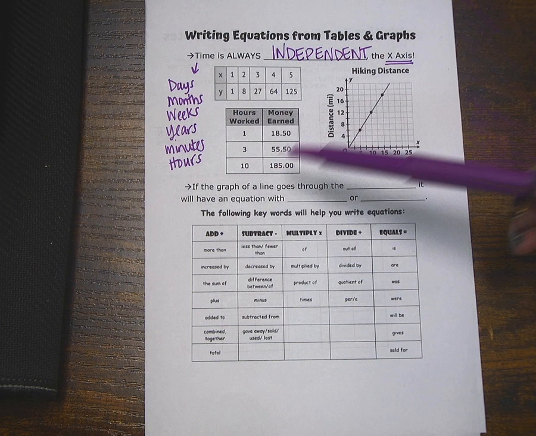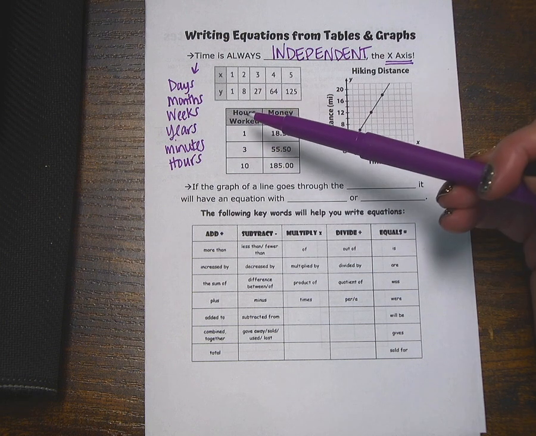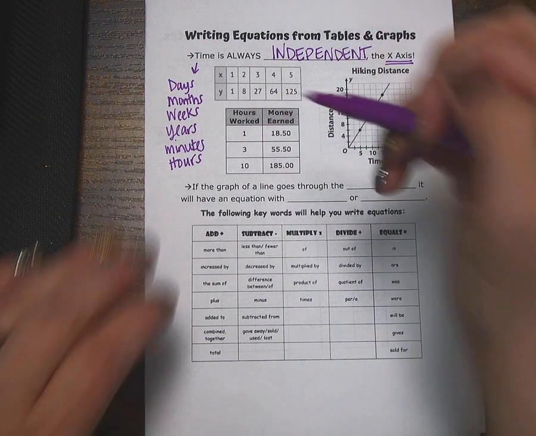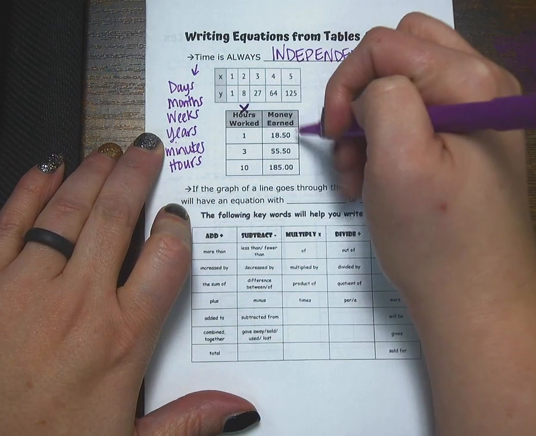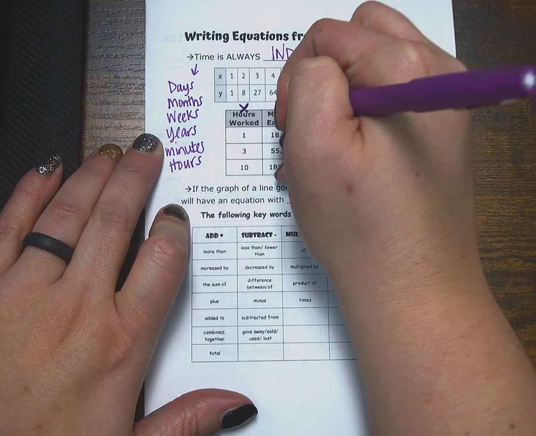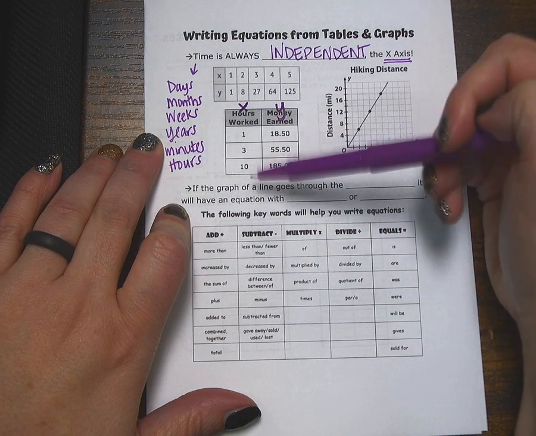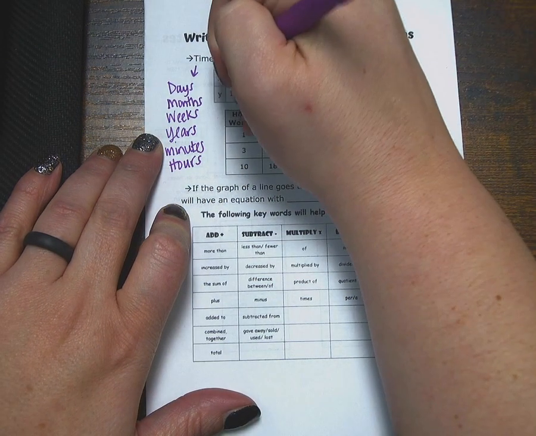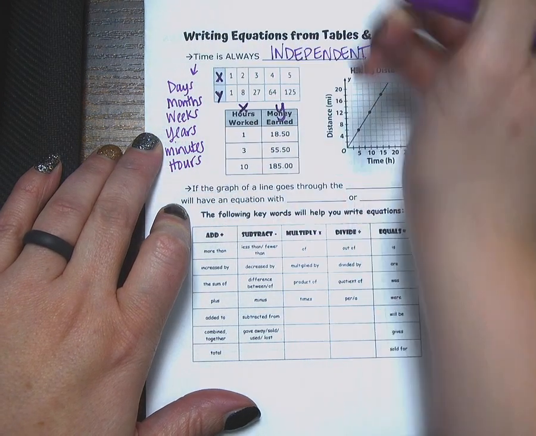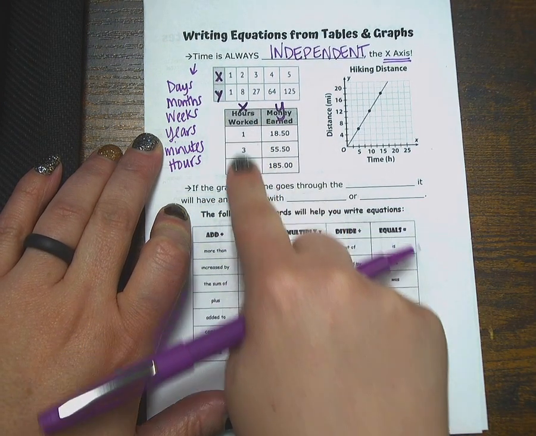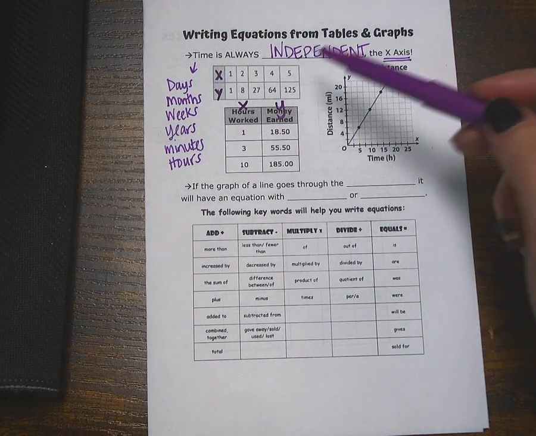And then we have our vertical table, which runs up and down. We can see that the first column is hours, and we know that that first column represents our x. And then money earned represents our y. So if you see a table and it doesn't have the labels, x is going to be on top and y is going to be on bottom. And if it's side by side, x will be first and then y will be second. Those are the two kinds of tables.